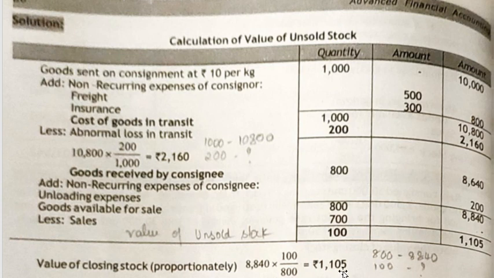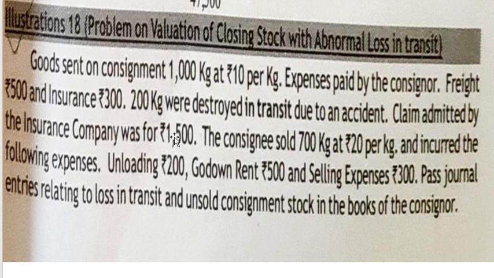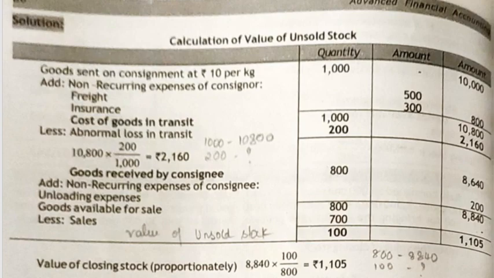So with this, in the problem they have also given that the insurance company is giving us an insurance claim of 1500. They have asked us to also calculate what is the abnormal loss. When they give you any claim you're receiving against abnormal loss, that calculation also you will be showing. So what you're going to show is the value of abnormal goods when insured. So what is the total abnormal loss in transit? 2160 is the total loss. So the amount that is lost is 2160.